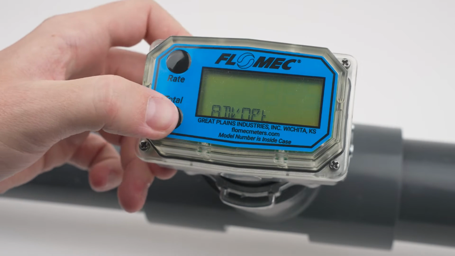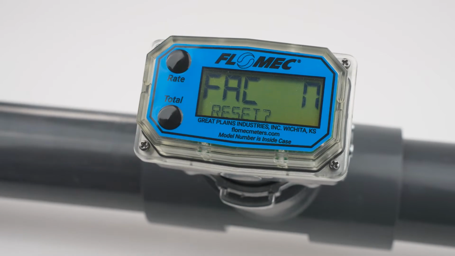If you select Yes at the Advanced Options menu, you will be able to factory reset the meter. Press the Rate button to select Yes to reset or No to maintain existing settings. Then confirm your selection by pressing the Total button.